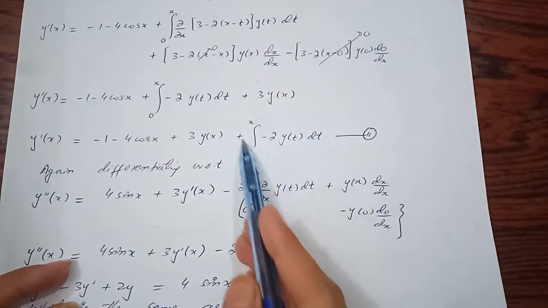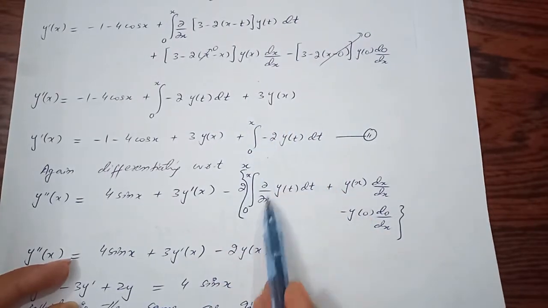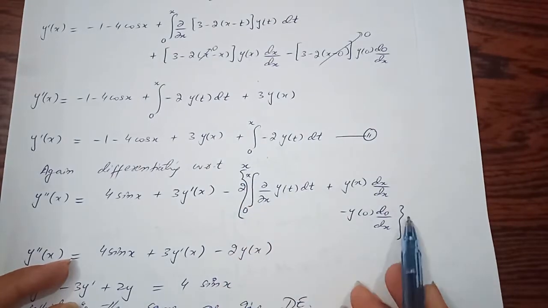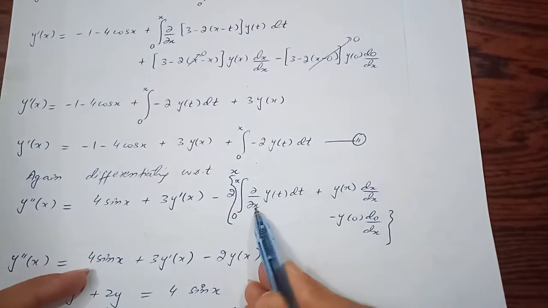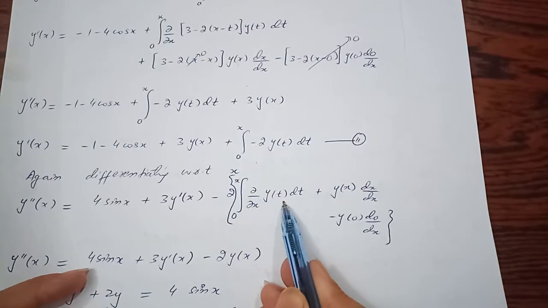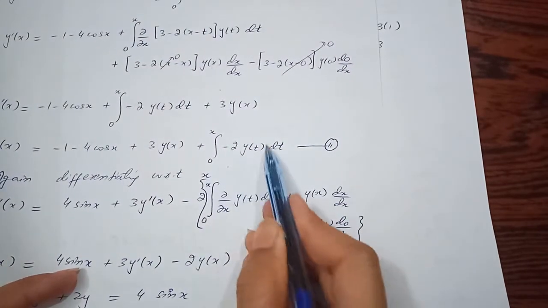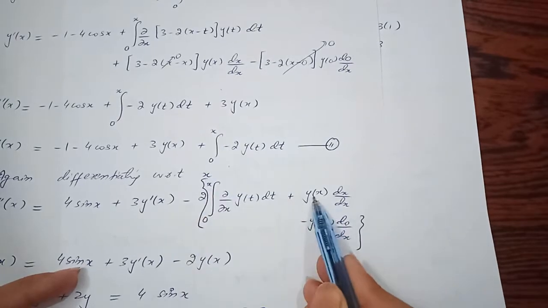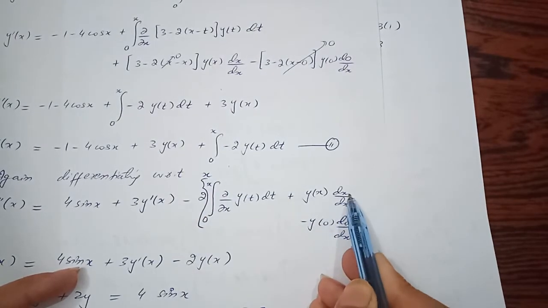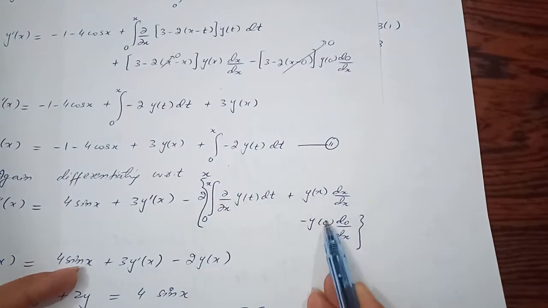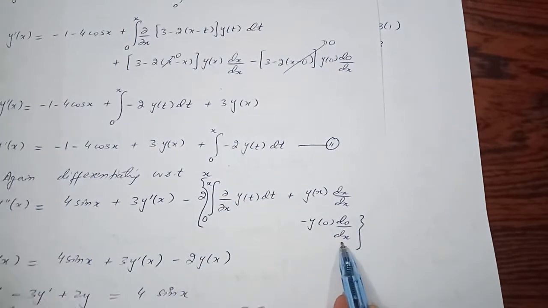And when we take the derivative of this integral, we will again use the Leibniz rule. Take the negative 2 outside and use brackets. Partial derivative with respect to x of this function y of t, then plus y of x, where in place of t you replace the upper limit, so y of x, and the derivative of the upper limit, minus y of t replaced with the lower limit and the derivative of the lower limit.